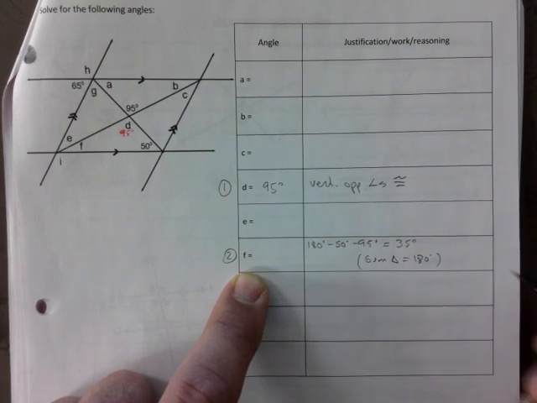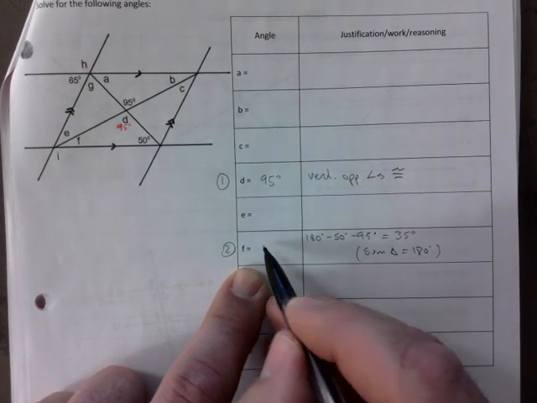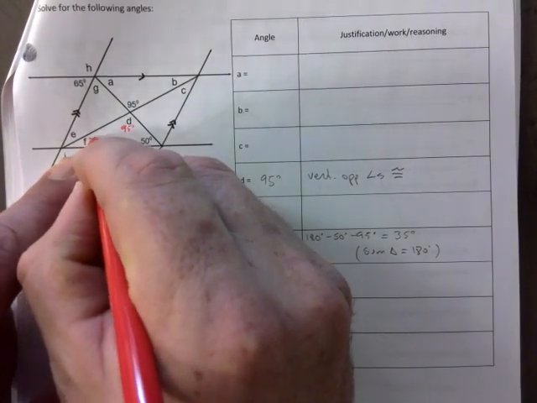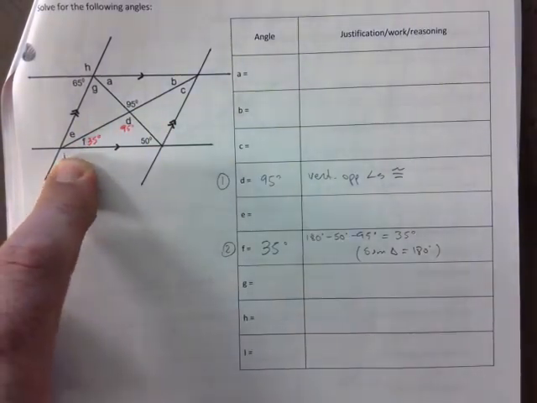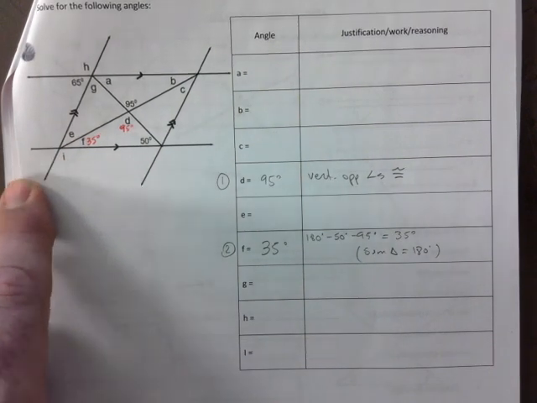That's what has been used. So sometimes you need to do some work and justify, right? So let's put the 35 here. And we can also put the 35 in here to help us out. So we're done with that. Let's see what else we can do.